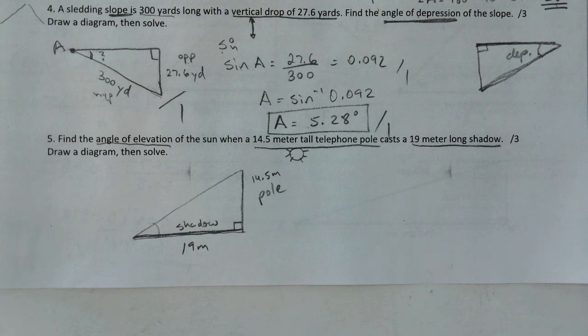Somebody has a question? Oh. For question 4, I was 1/10 away from the answer. Do I mark it wrong? Like you got 5.18? Oh, so 5.27 or something? 29?